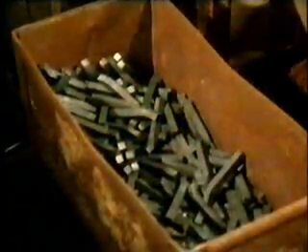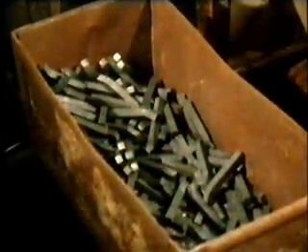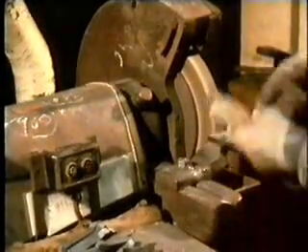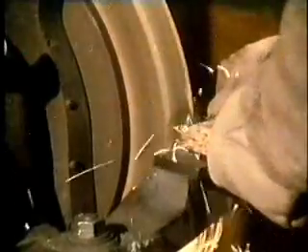The process sets up a great deal of unwanted stress in the metal. This is removed by heating to 850 degrees centigrade, a process known as normalizing. Once cooled, the tools are ready for pre-shaping. This allows the appropriate geometry of the finished tool to be ground while the metal is still relatively soft.